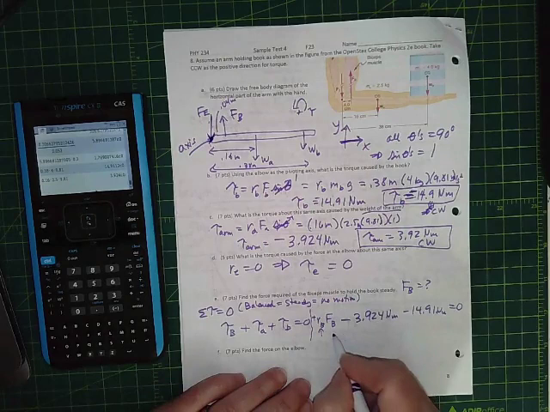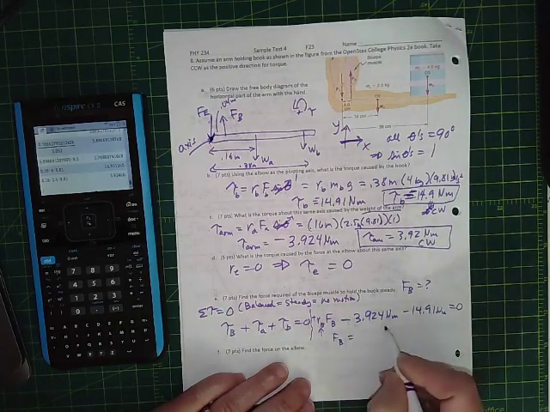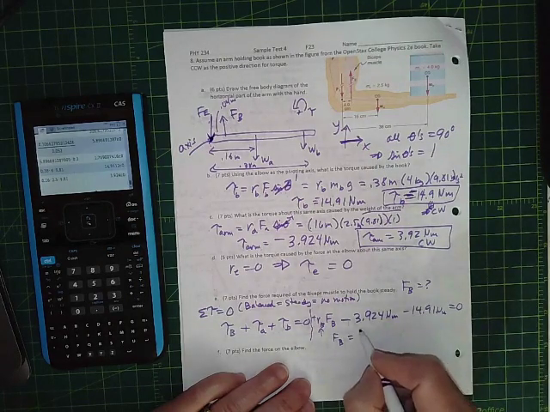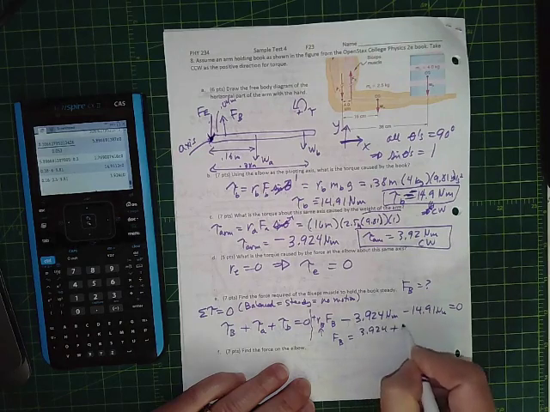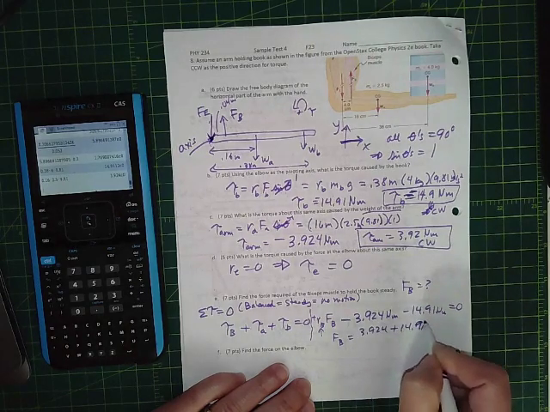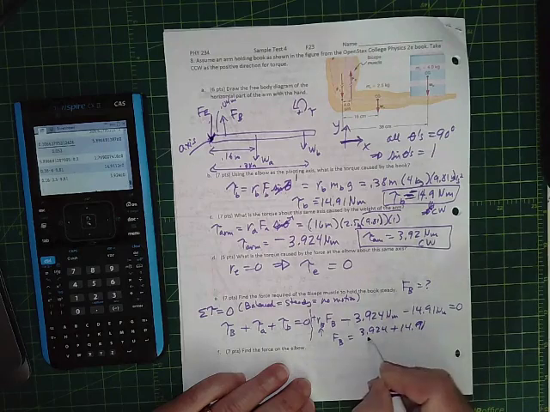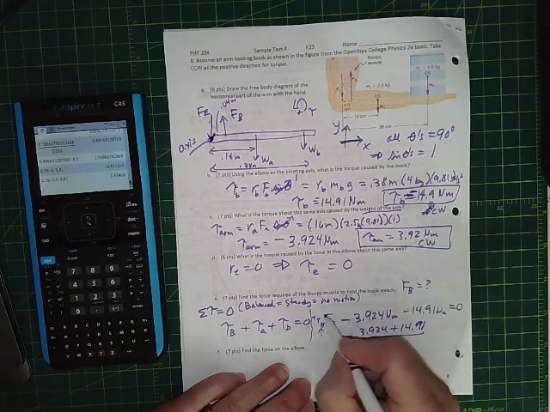Okay, so force of the bicep then is going to be, bring those to the other side, 3.924 plus 14.91, divided by R of the bicep, 0.04.